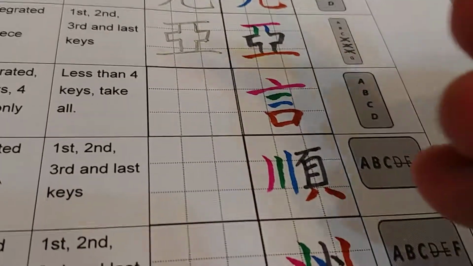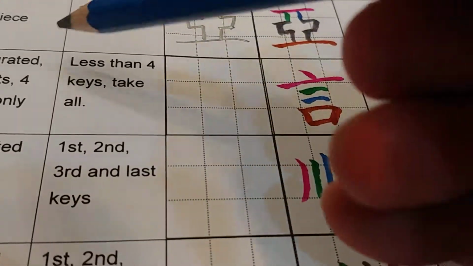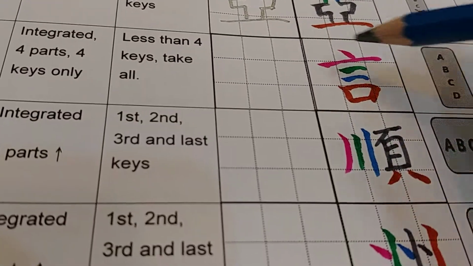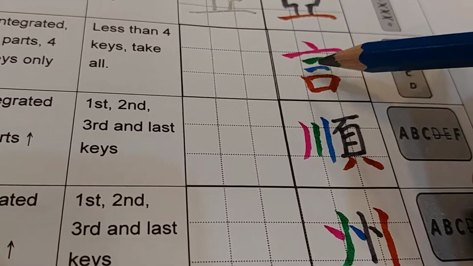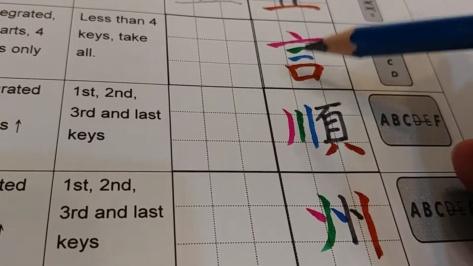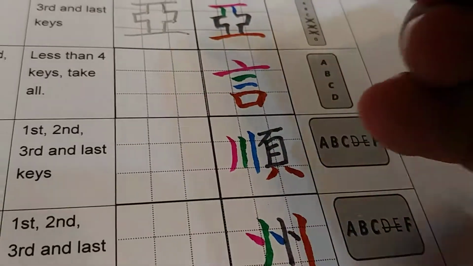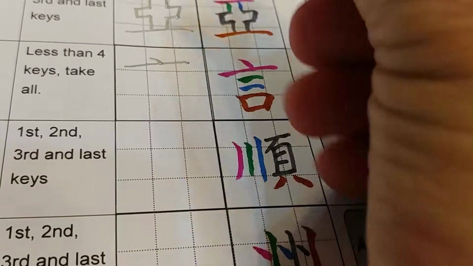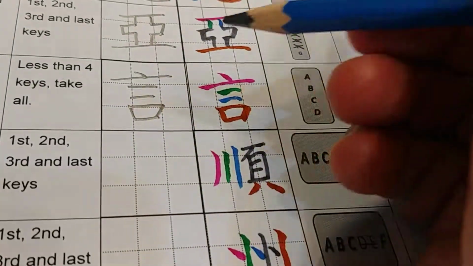And the second kind of integrated structure is 4 parts or more words. This is the first part, the Y, the second part, the third part, and the fourth part.